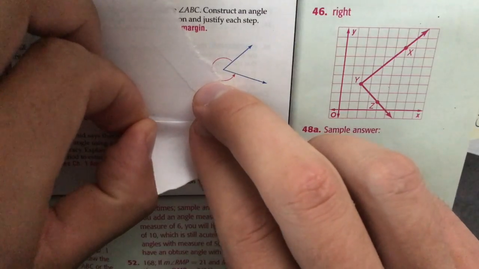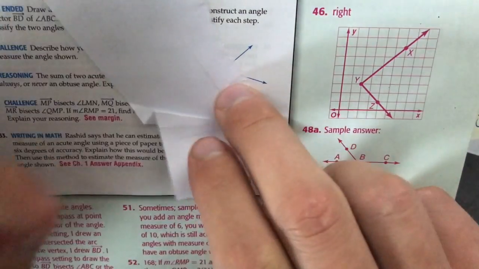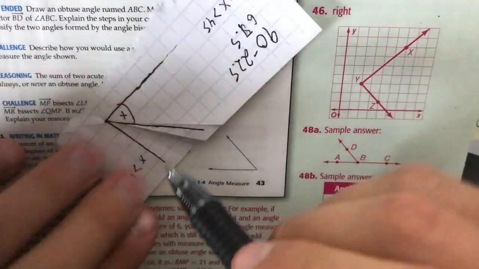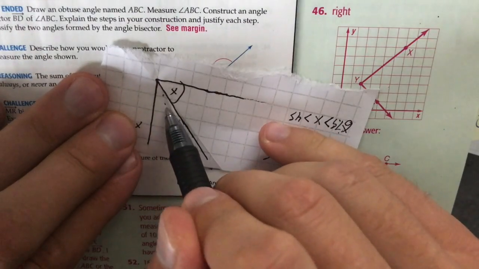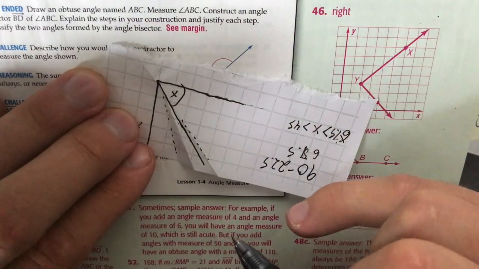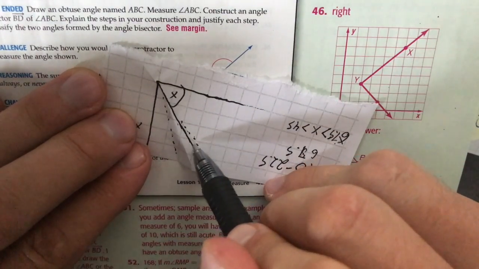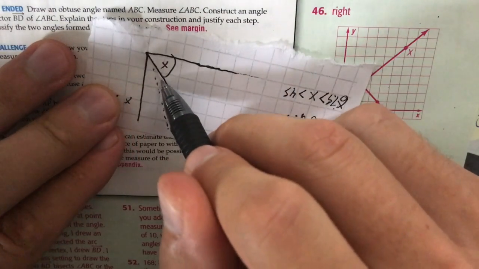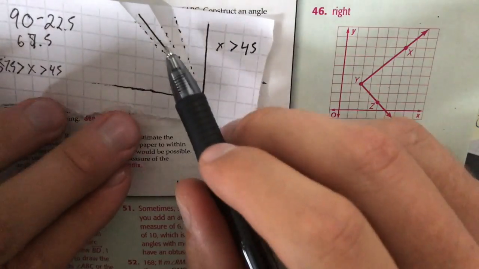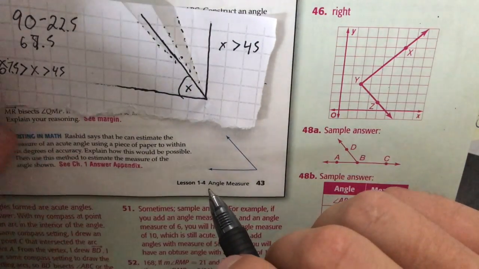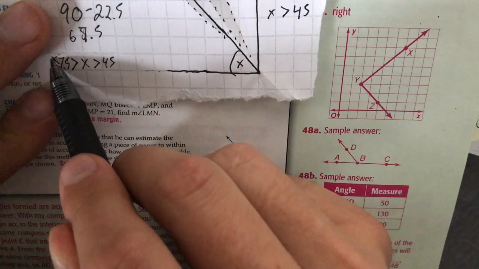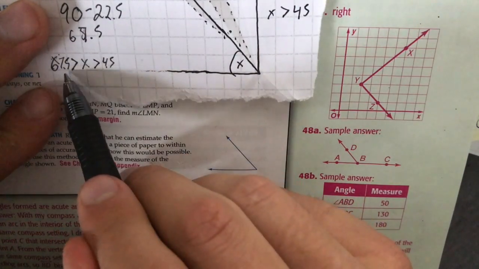No, that's not quite it. There we go. All right, so now I'm going to draw a little dotted line. This was my 67-degree fold. This is my 45-degree fold. This new crease right here is going to be halfway between those, and I can tell that it is less than that. So what I can say now is not only that it's less than 67.5, but halfway between 45 and 67.5.